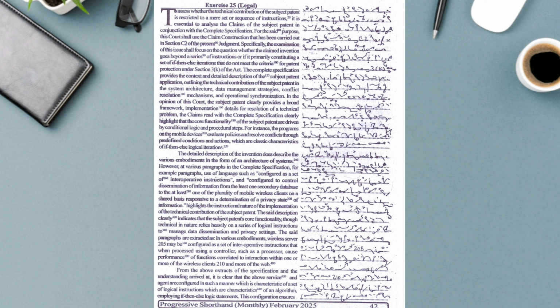The said paragraphs are extracted as follows in various embodiments. Wireless server 205 may be configured as a set of interoperative instructions that, when processed using a controller such as a processor, cause performance of functions correlated to the interaction within one or more of the wireless clients 210 and one or more of the web. From the above extracts of the specification and the understanding arrived at, it is clear that the above service and agent are configured in such a manner which is characteristic of a set of logical instructions, which are characteristics of an algorithm employing if then else logic statements.